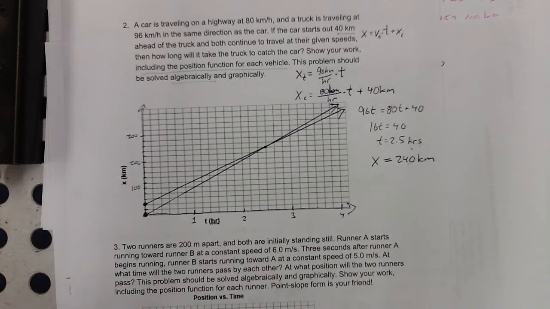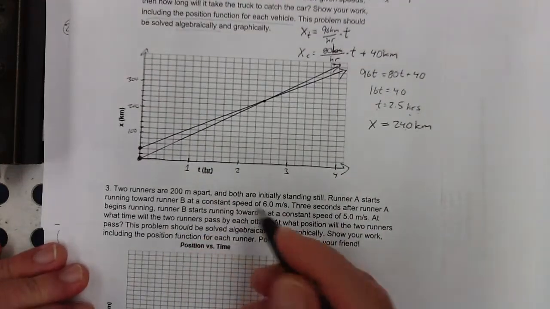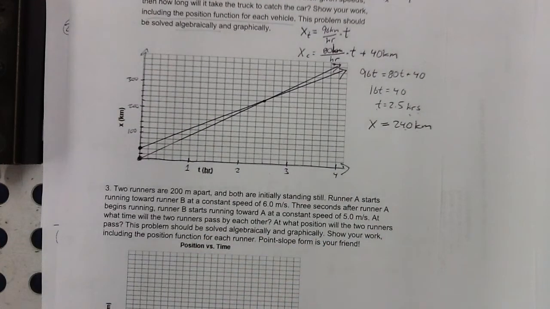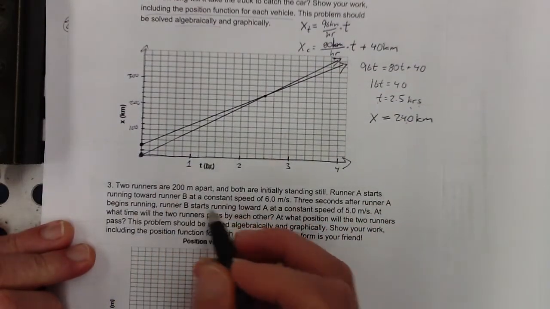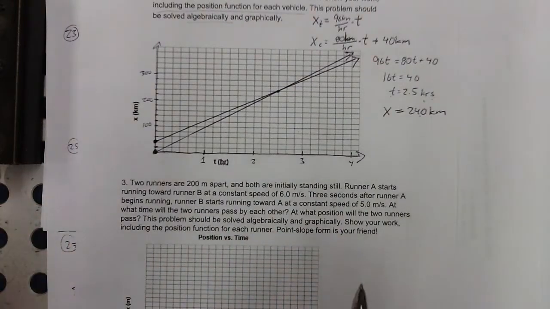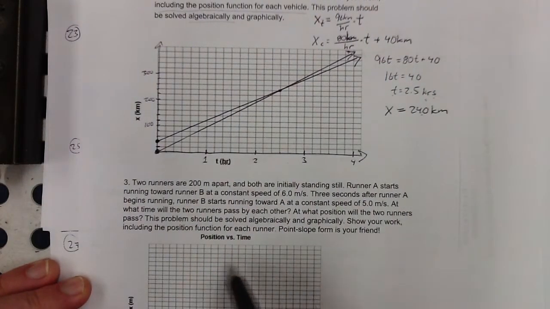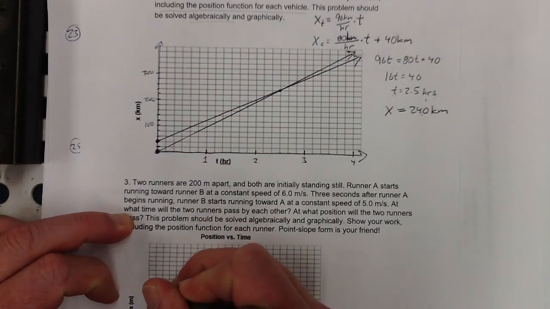Cool. And similar here, two runners are 200 meters apart, both initially standing still. Runner A starts running toward runner B at a constant speed of 6. Okay, so they're running toward each other. So right away, that should indicate to me they're starting 200 meters apart and running toward each other.